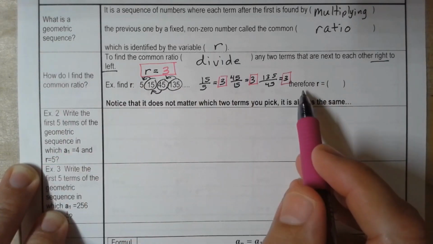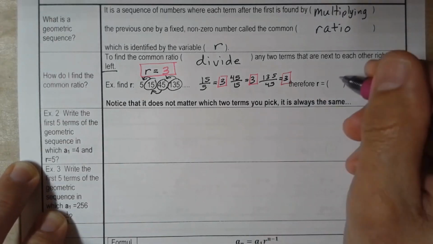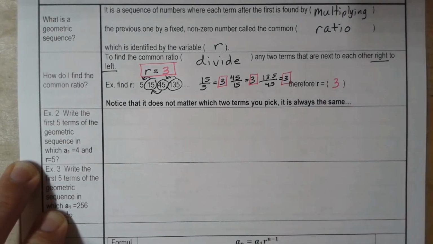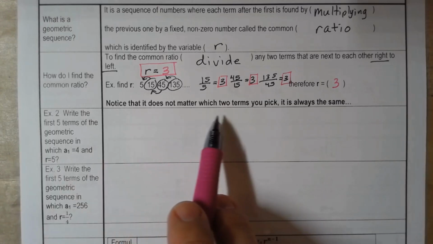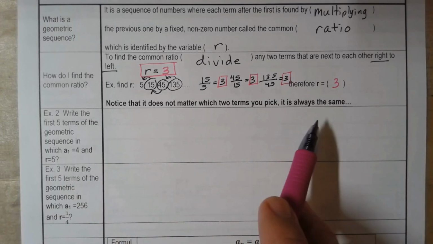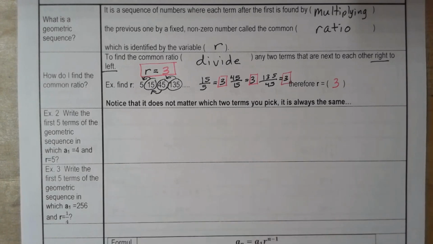So let's take a look over here. Notice it says therefore r is equal to 3. It does not matter which two terms you pick, it is always the same. No matter what two numbers we pick, we should always get the same value unless it is not a geometric sequence.